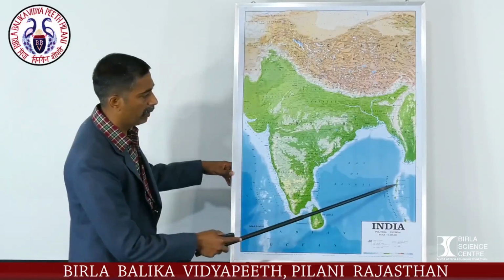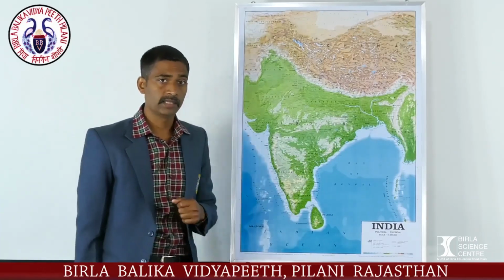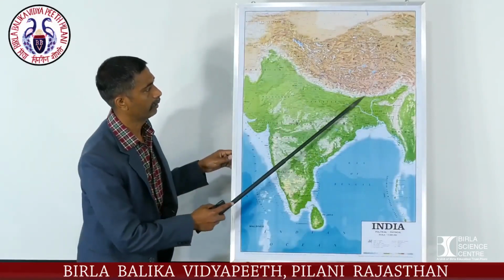The island group of India. The first is Andaman and Nicobar, the second is Lakshadweep Island. So let's discuss each of them in detail. The first point is the Himalayan Mountain. This is the Himalayan Mountain.